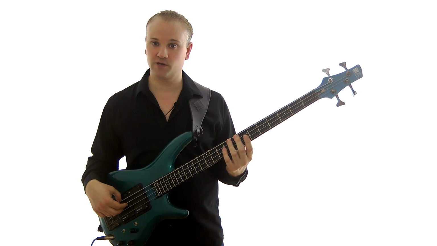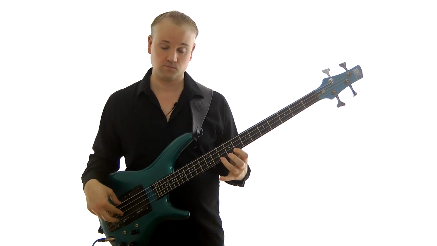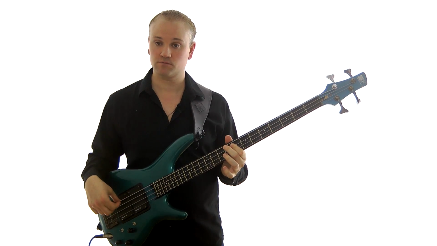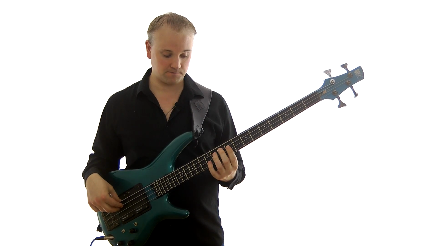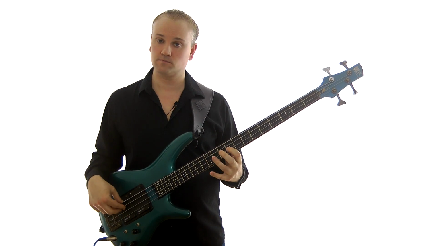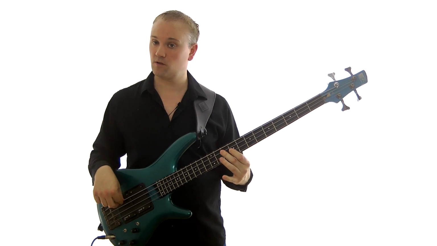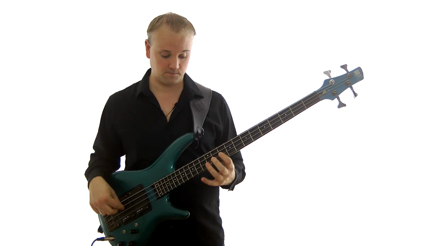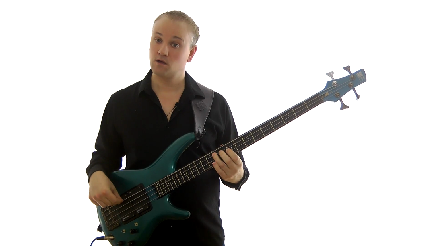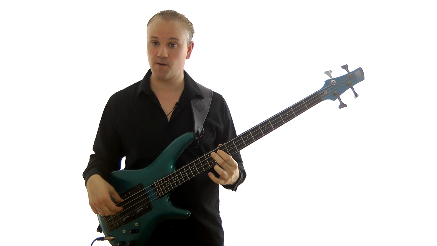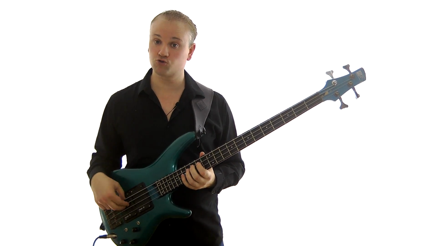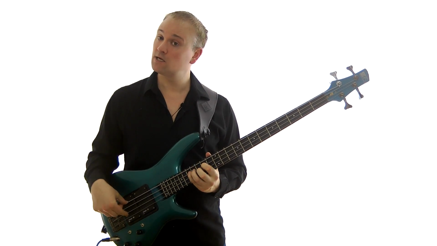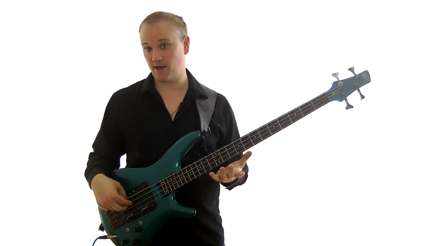Next up, F Dorian sharp 11. And then F minor arpeggio. Then G Phrygian dominant. And then the G major arpeggio. Next, A flat Lydian sharp 9, and the A flat major arpeggio. Then up to B Ultralocrian, and the B diminished arpeggio, and then we're back.